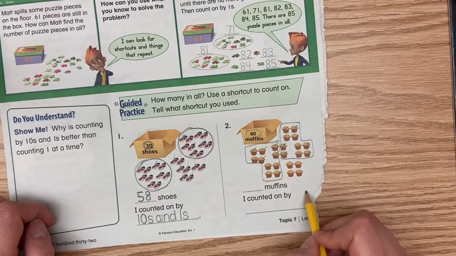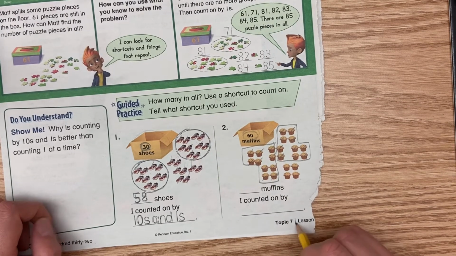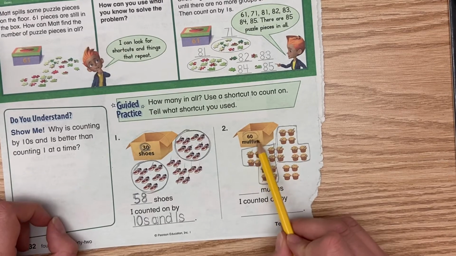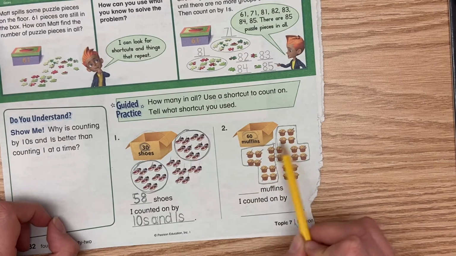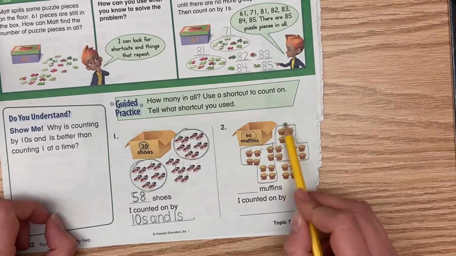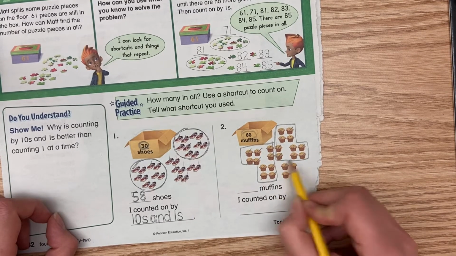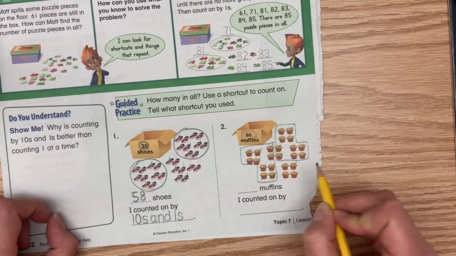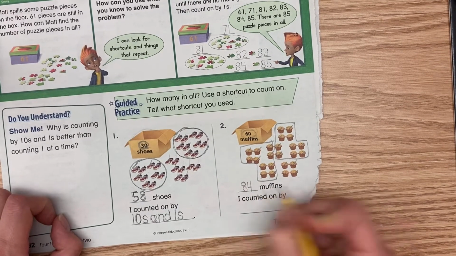Can I make another group of 10 here? 1, 2, 3, 4. No. So let's go ahead and count on. Remember, you're counting on from 60. 60, and since we grouped them in groups of 10, we're going to count on by tens. Ready? 70, 80, 81, 82, 83, 84. So there are 84 muffins in all.